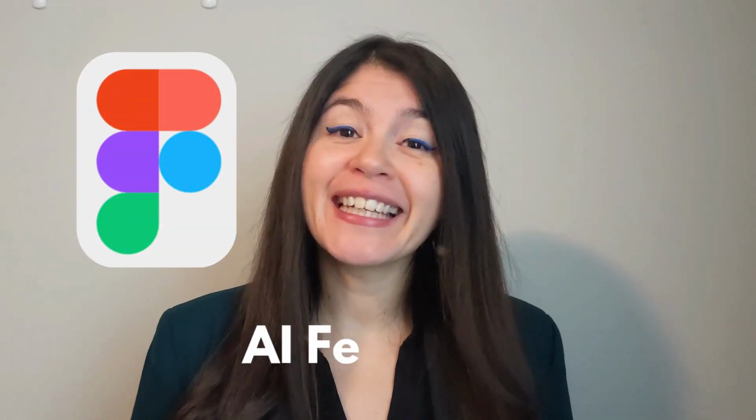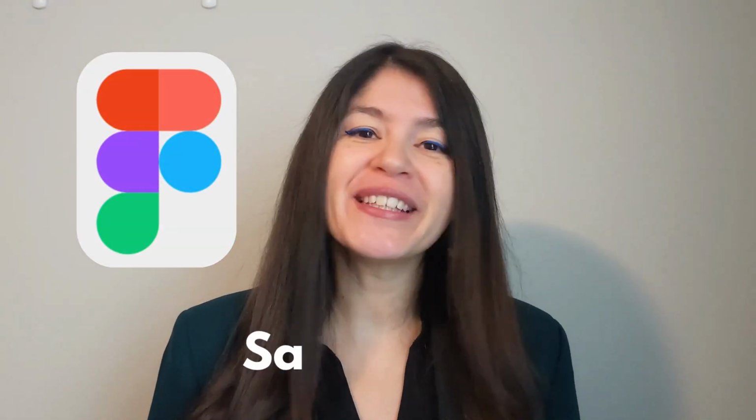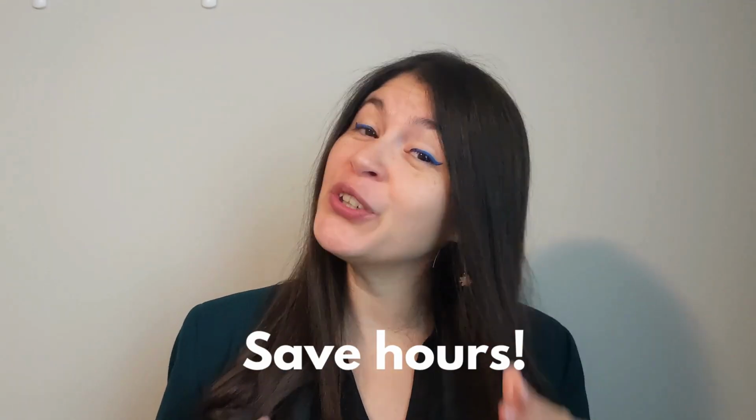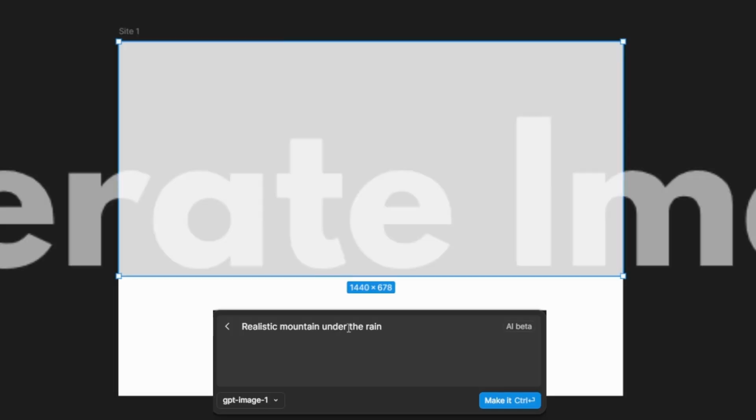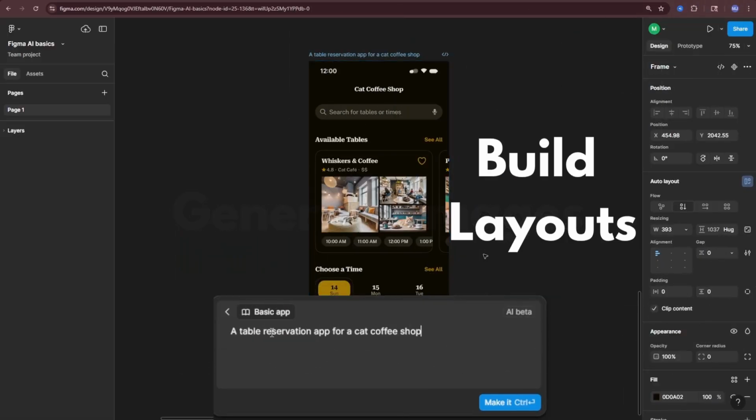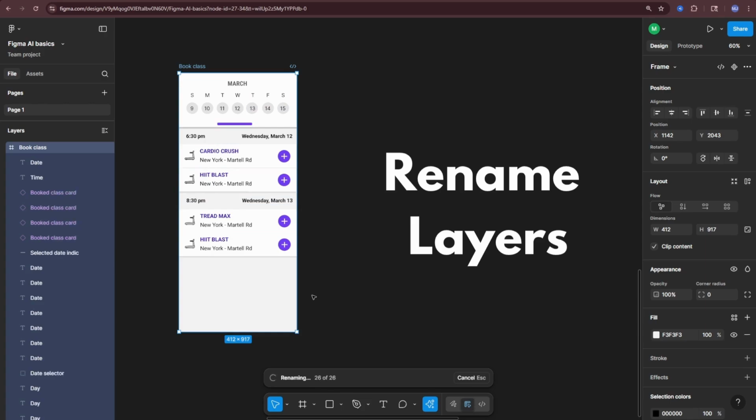Figma AI features can actually save you hours of design work, but only if you know how to use it, right. In this quick guide, I'll show you how to generate images, build layouts, rename messy layers, and even rewrite your UI copy in just 5 minutes, so let's get started.